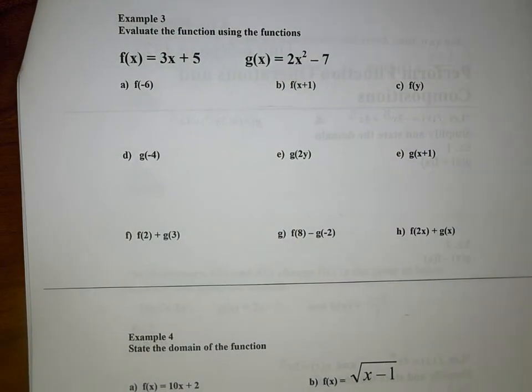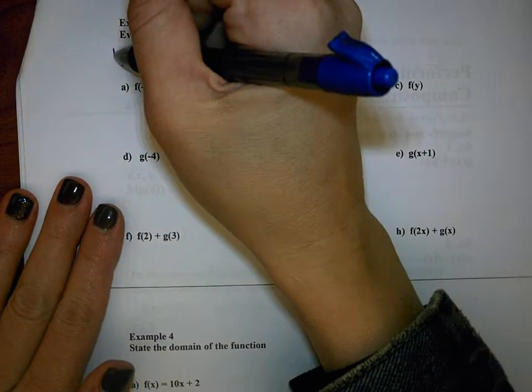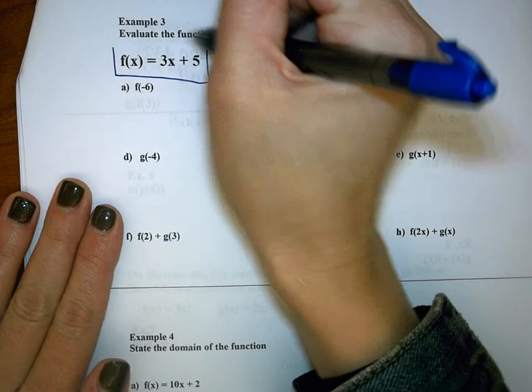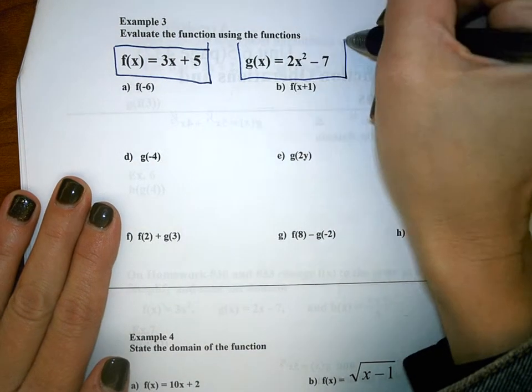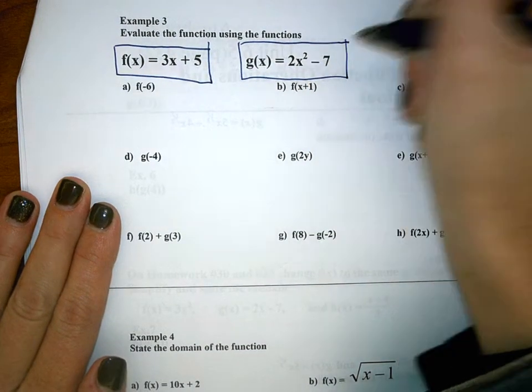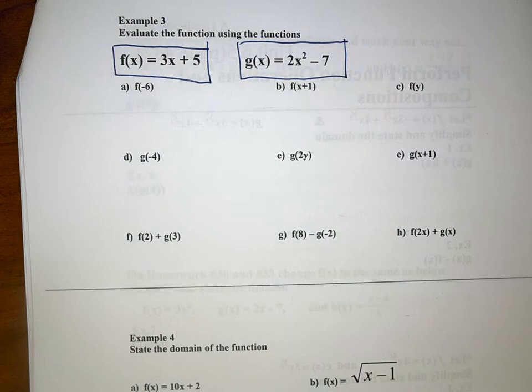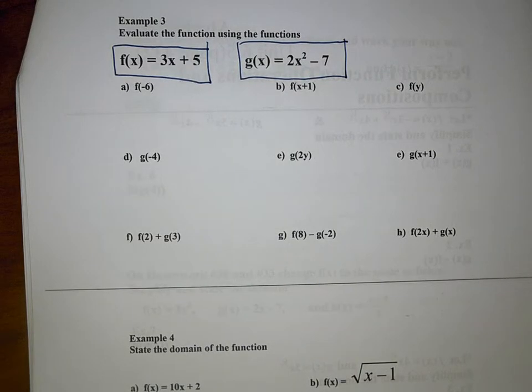Now we are going to talk about evaluating functions. If you notice here at the top, they are telling you that f of x equals 3x plus 5 and g of x equals 2x squared minus 7. That's all you're doing. This is not very complex. All we're going to do is substitute numbers in.